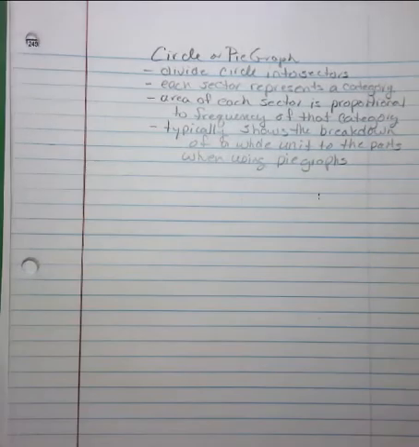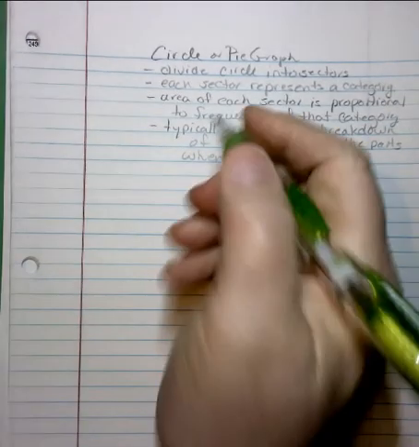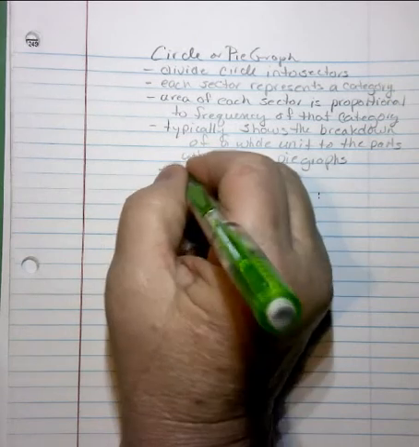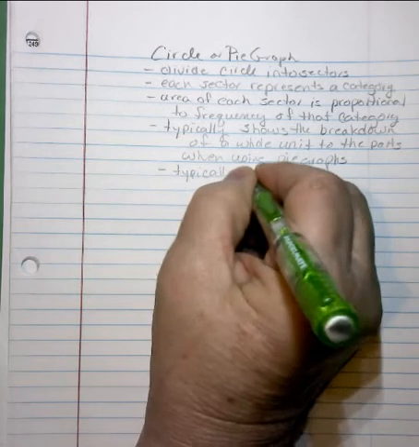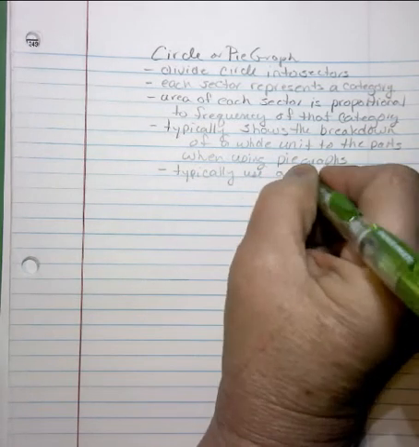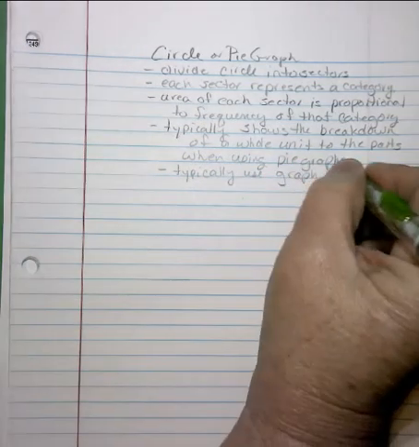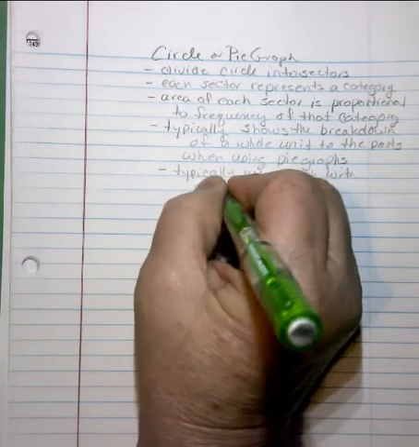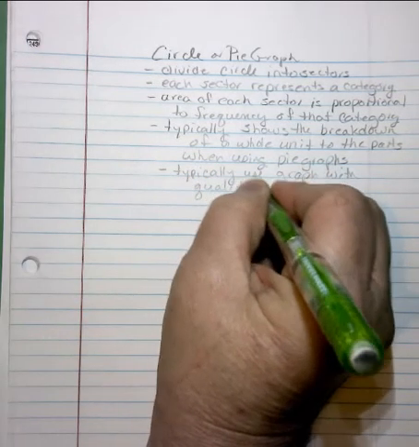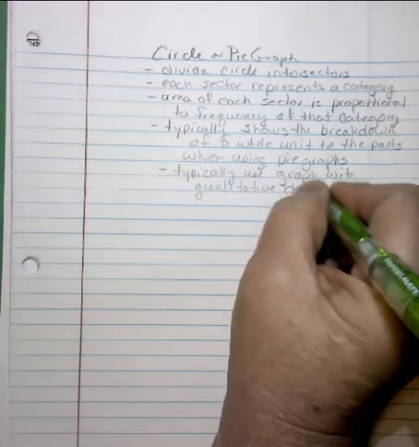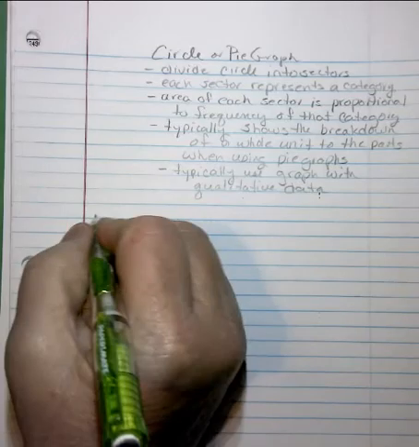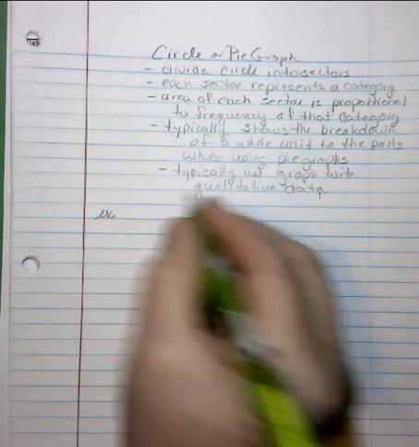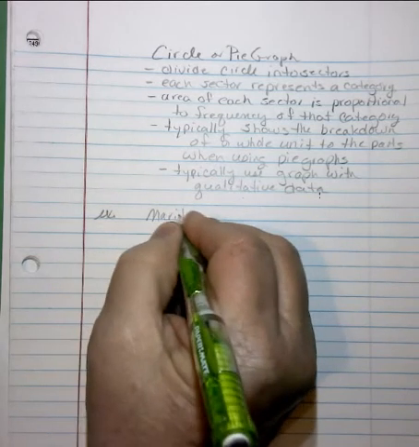And typically you use pie graphs or circle graphs when you're using qualitative data. So we're going to look at an example and how to create a graph with this example. So I have some information on marital status.